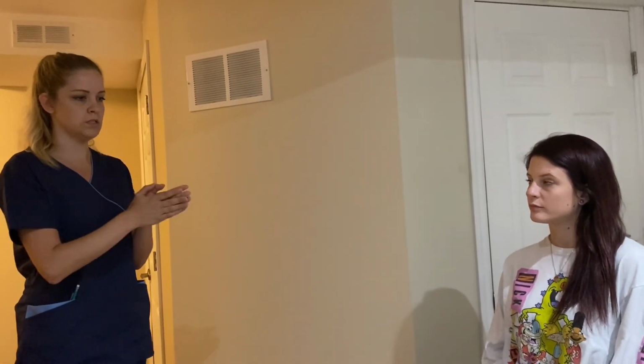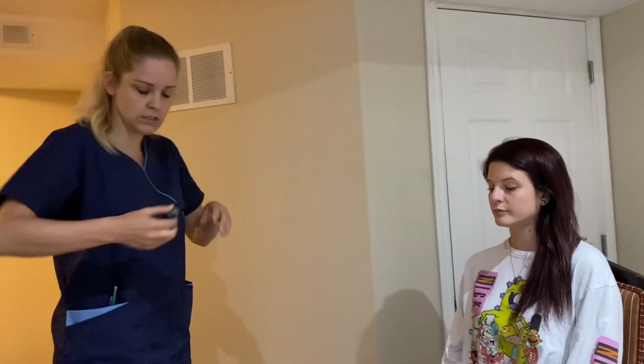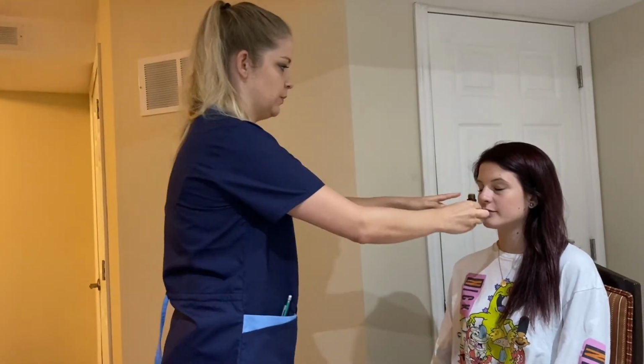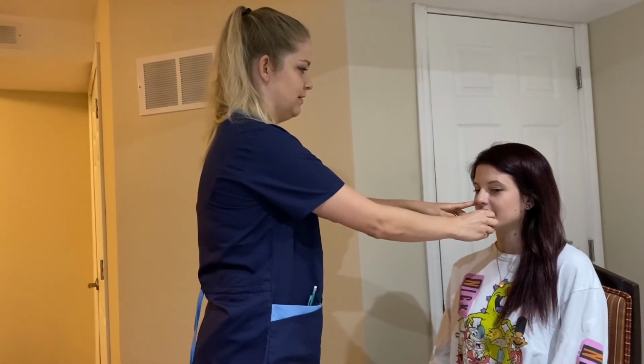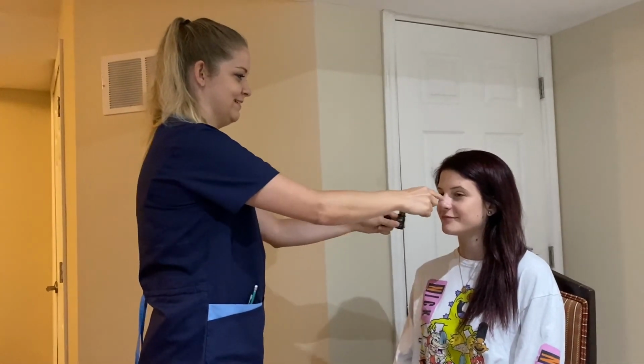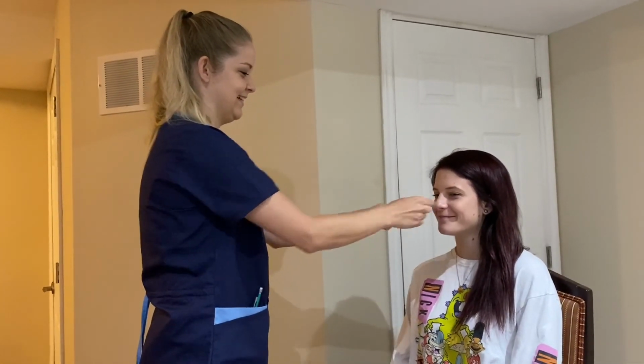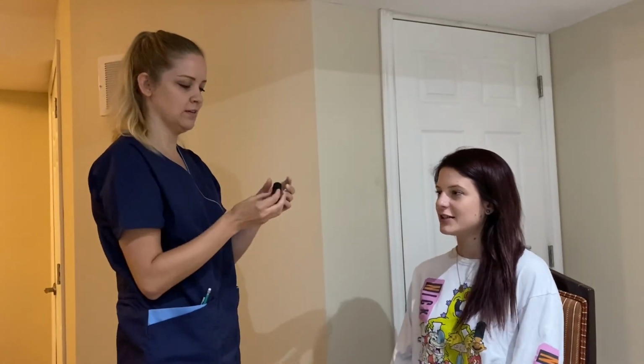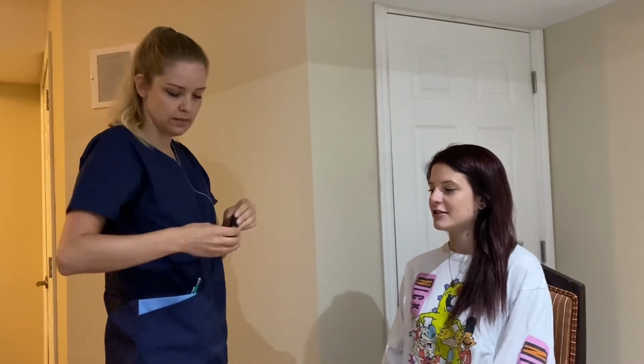So we'll first test cranial nerve number 1, which is olfactory, which is the sense of smell. So I would get a familiar scent, and I would occlude one nostril and get the patient to smell, and then they would tell me if they can smell it. Yes. Okay, and what does it smell like? Lemon. Okay, so she identified the scent. For the case study, the patient should be able to identify the scent as well. The cranial nerve should be intact.